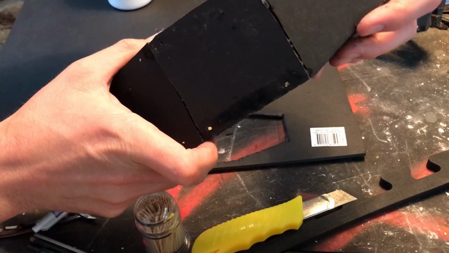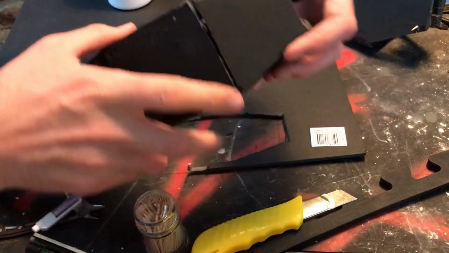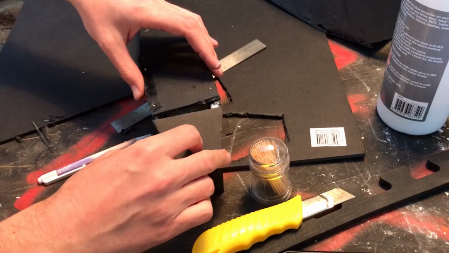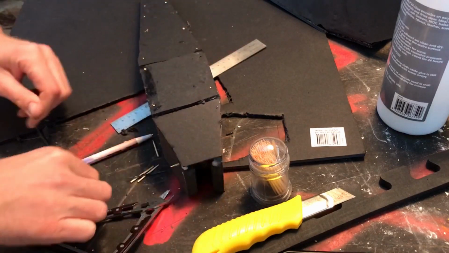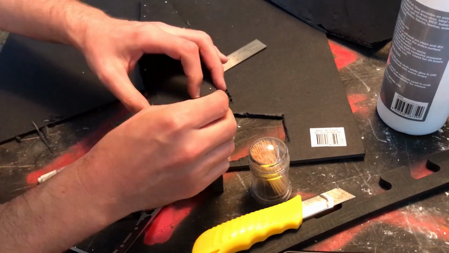Now you can see there's a lot of imperfections here. You can see there's some gaps where I've cut it out, some places where there's maybe damage to the foam. Doesn't matter. You're going to be hiding all of this later on.